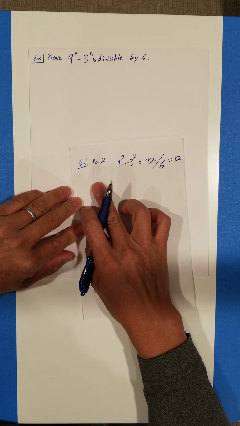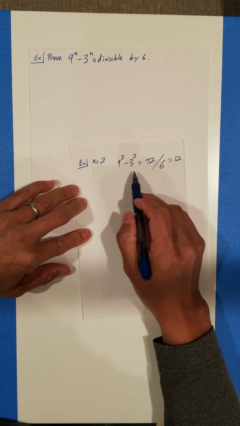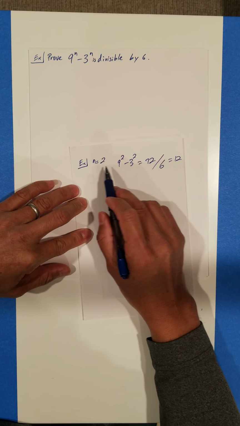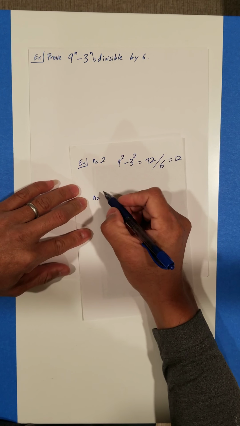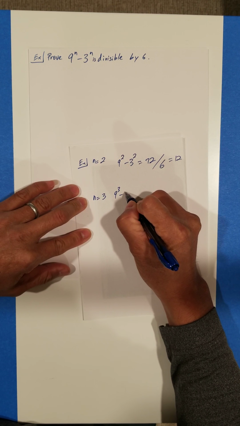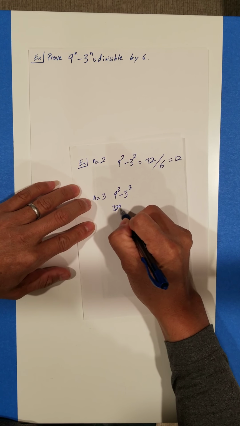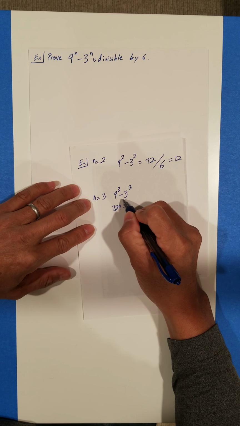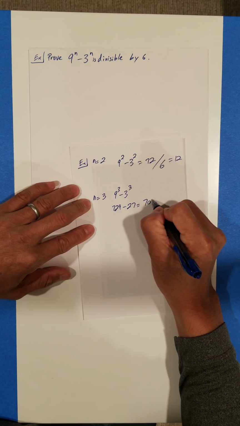Now, this is very powerful because it says no matter what you pick for the power, this will always be able to be divided perfectly. So if n equals 3, 9 to the third minus 3 to the third is 729 minus 27, which is 702.